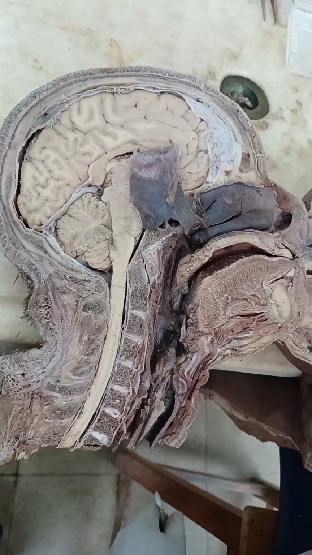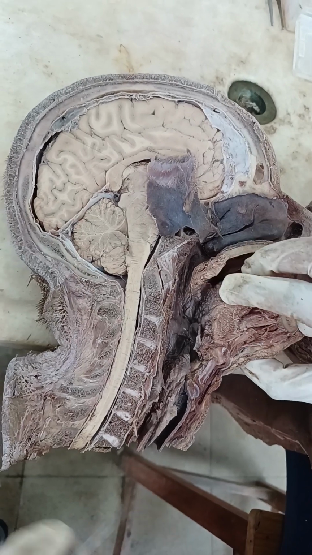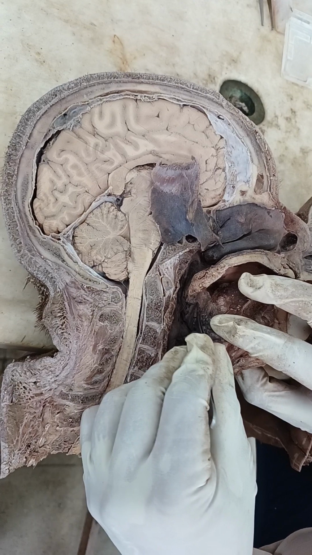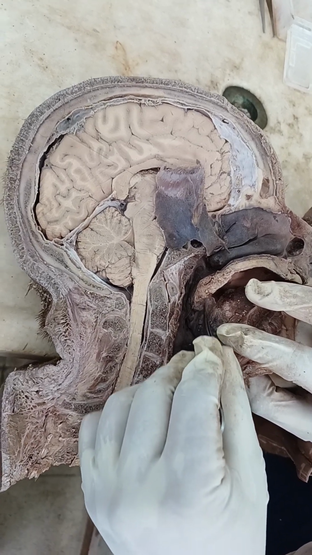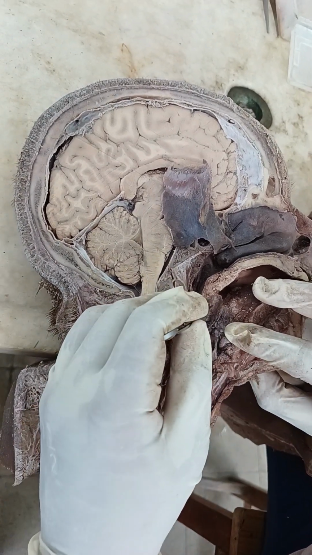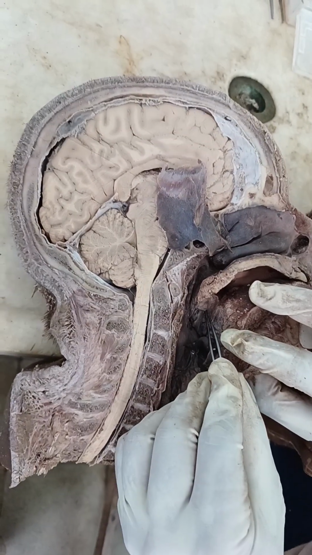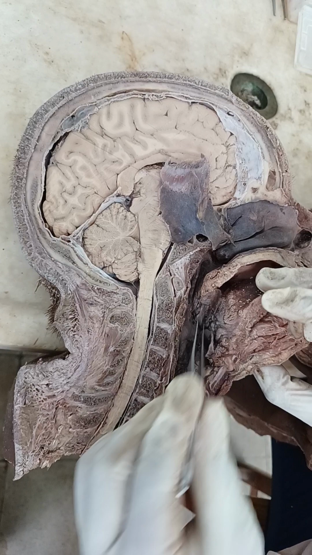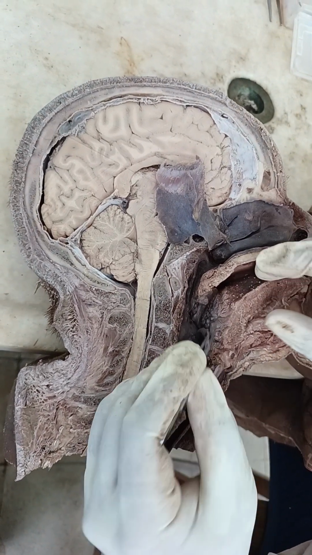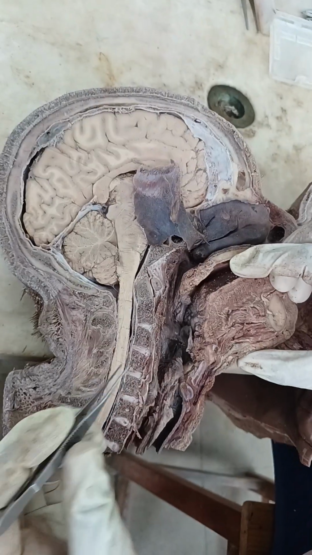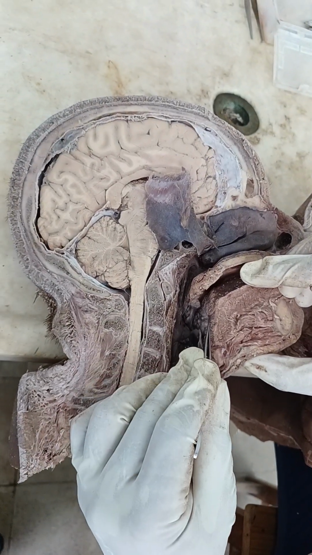Waldeyer's ring is a collection of lymphoid tissue. Laterally into the oropharyngeal isthmus, just beneath the mucosa, are the palatine tonsils. On the dorsum of the tongue, there is the lingual tonsil.